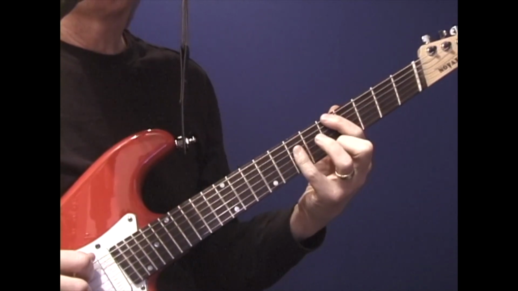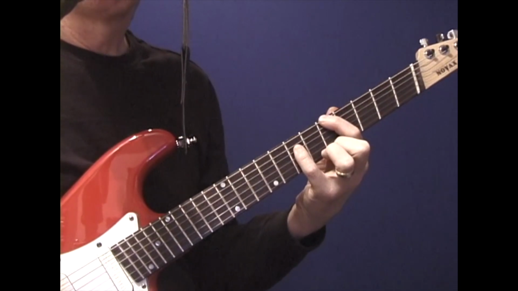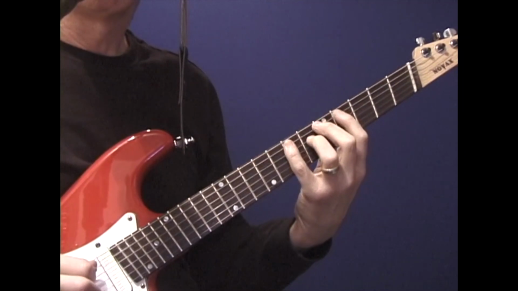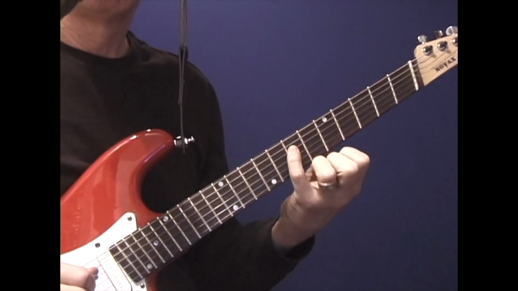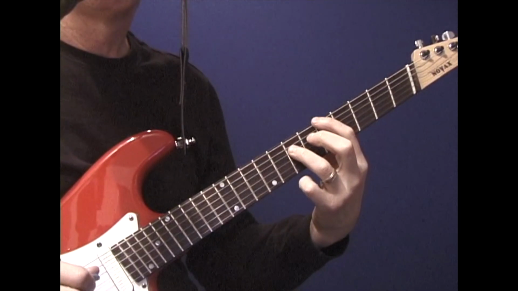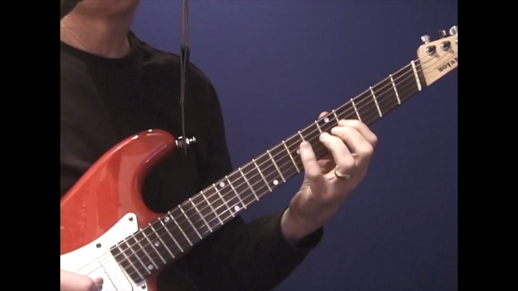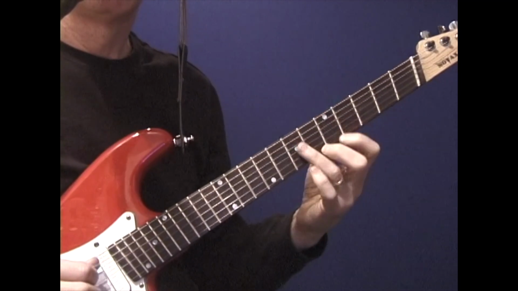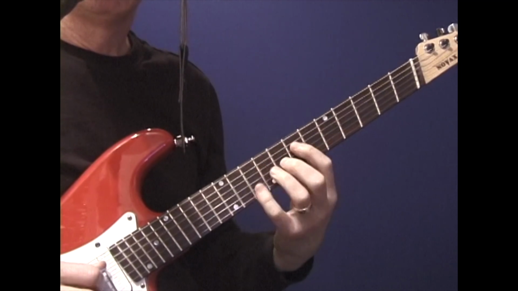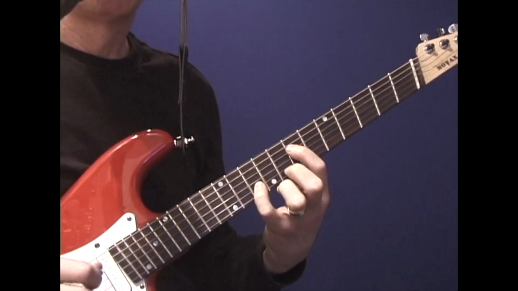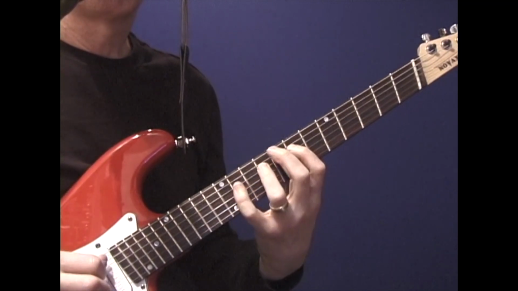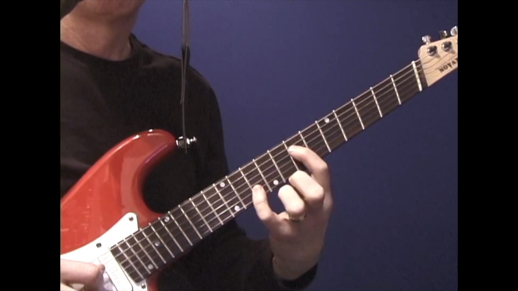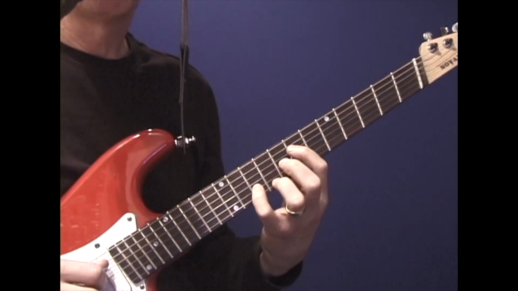Then for the next octave shape, the E form. 1, 2, 3, 4, 5, 6, 7, 8, making the low octave. And the high octave, 1, 2, 3, 4, 5, 6, 7, 8. Then the D form. 1, 2, 3, 4, 5, 6, 7, 8. Again, 8 notes making an octave.